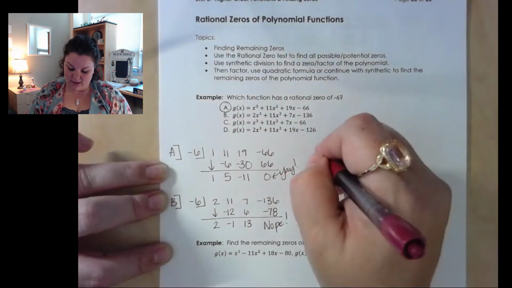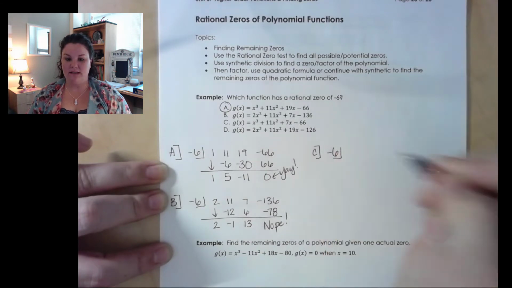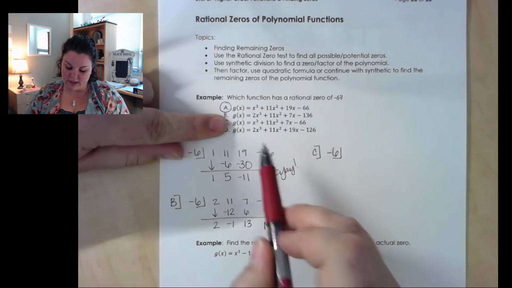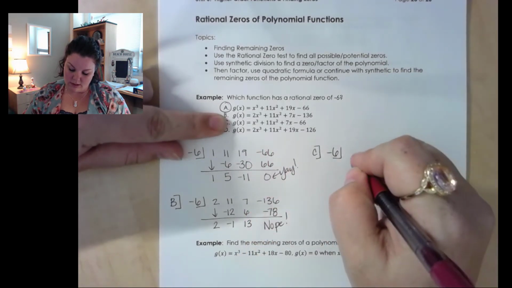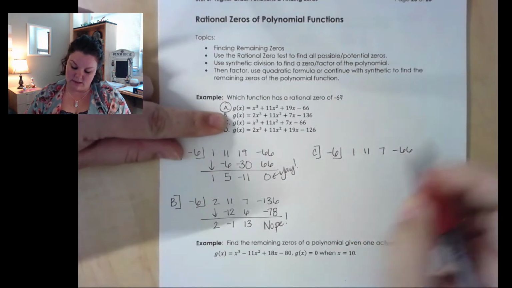So let's check the C function. We're still going to put -6 in our box because that's what we're checking to see if it's a zero. Our coefficients are now 1, 11, 7, and -66.